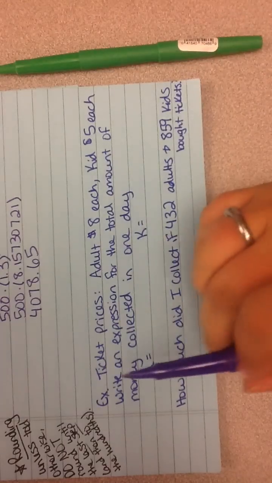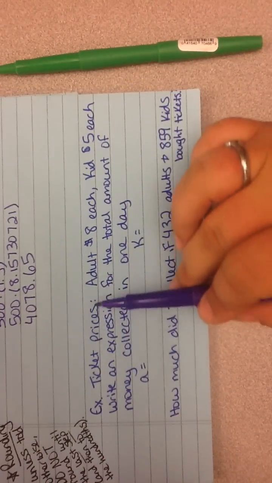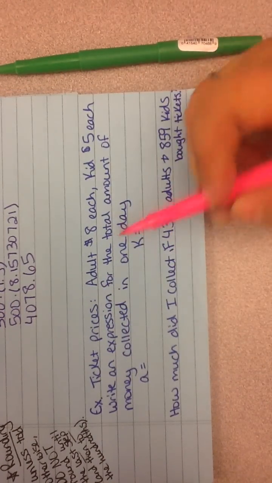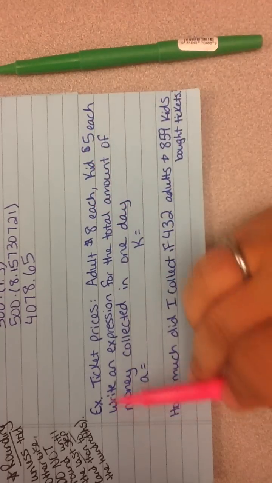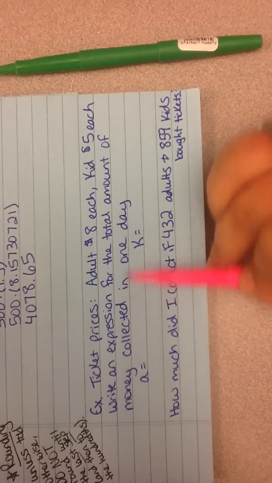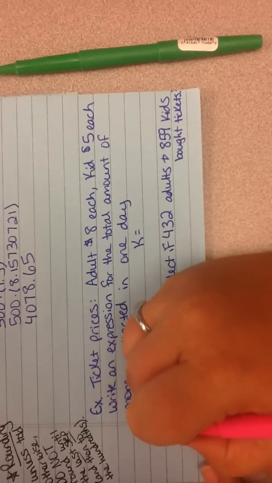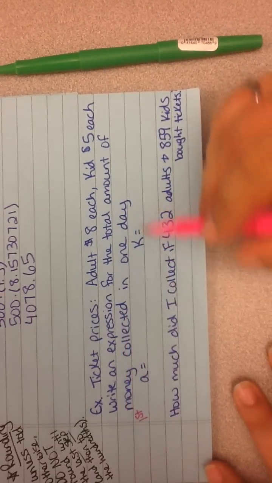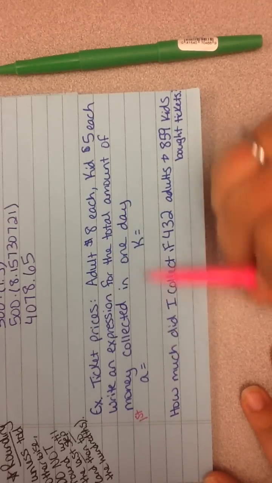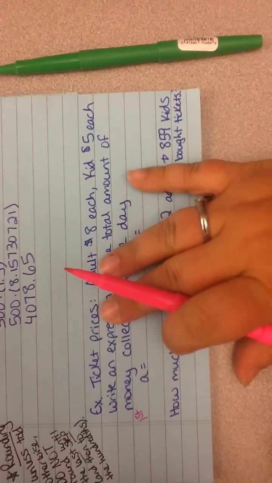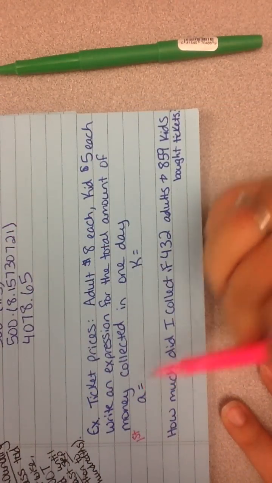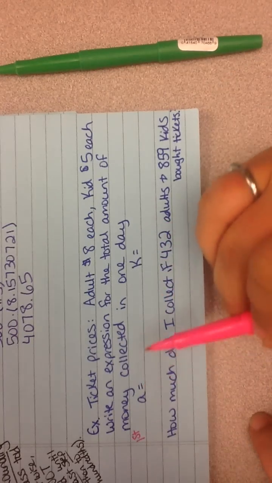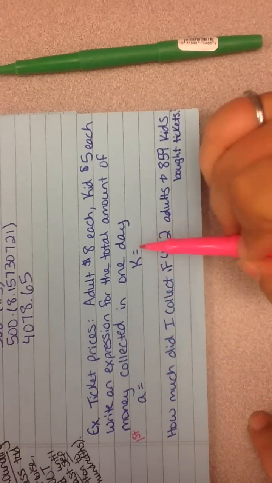Okay, next, ticket prices. We have some tickets for some, I don't know, something that we're going to. Adult tickets are $8 and kids tickets are $5. Write an expression for the total amount of money collected in one day. Okay, so the very first thing you always have to do when you have a word problem with letters is tell me what the letters mean. Up here in this example, the problem told me what letter to use. Down here in this example, I'm telling you what letter to use, but it may not. So I'm saying I want A and K.